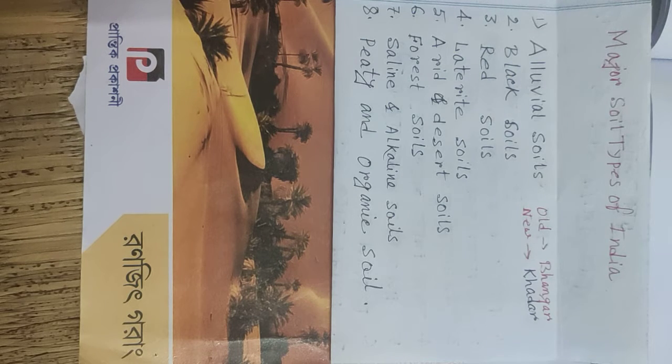The soils are thinner and more light colored on the uplands and hill slopes than in the valleys. They are generally fertile and are suitable for the cultivation of dry crops like cotton, jowar, linseed, etc. On account of their moisture retentive nature, black soils are suitable for dry farming.